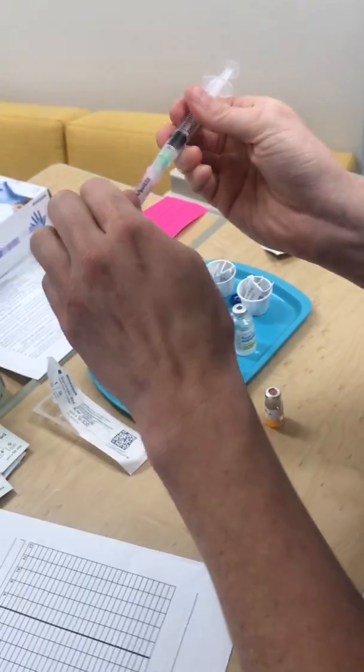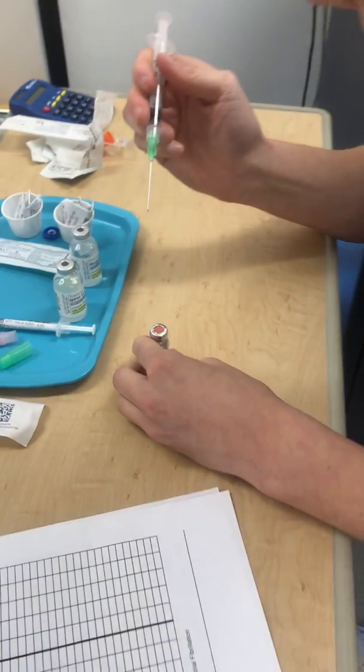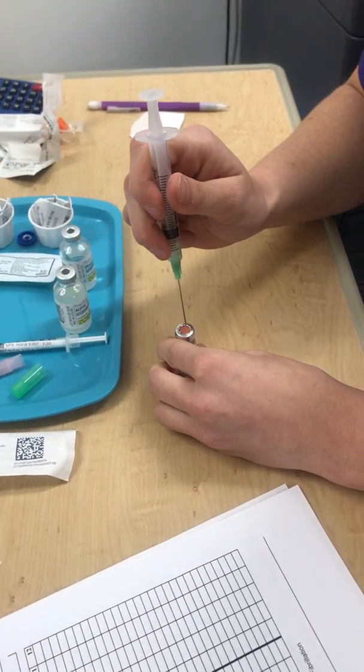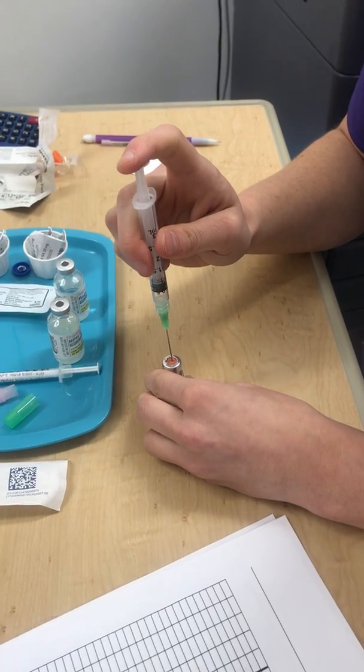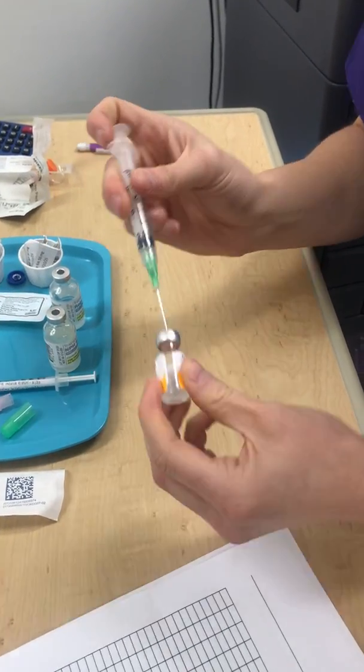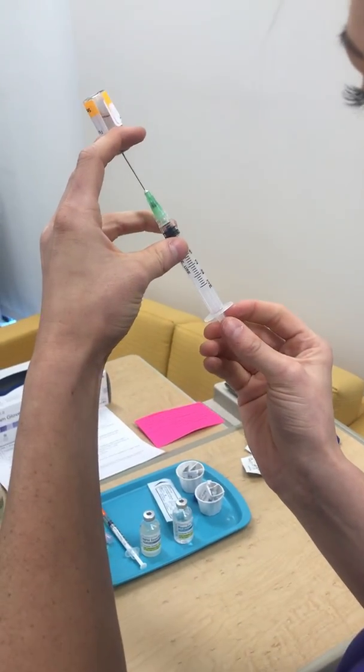And then I'm going to pull this straight off. And then I'm going to make sure I'm not touching the liquid, and I'm going to inject my air in. And then I'm going to tip it back, make sure my needle's in the liquid.